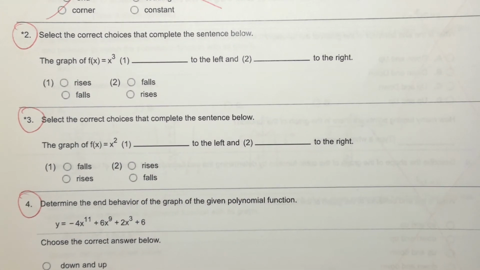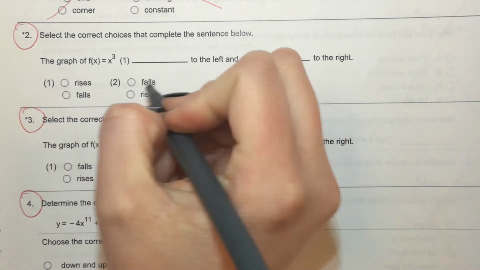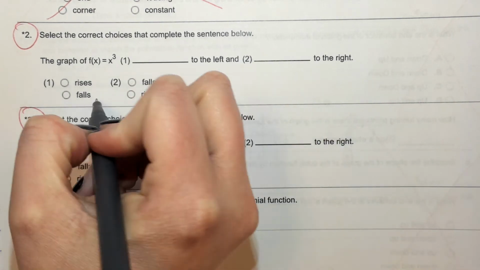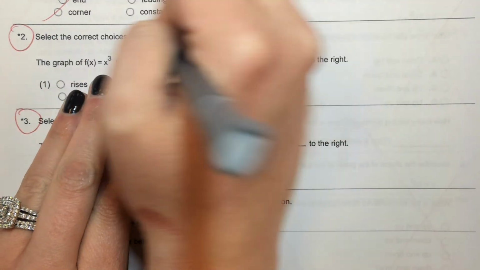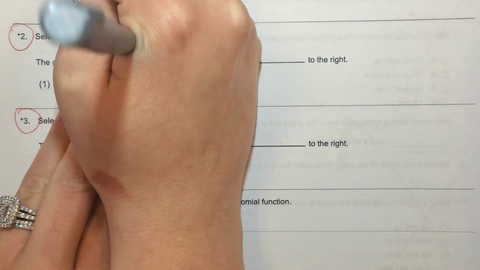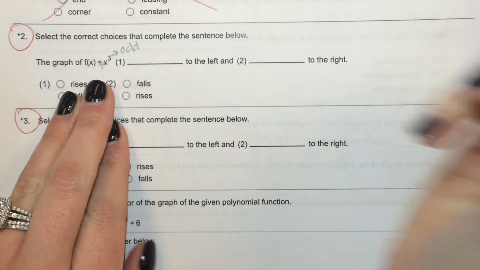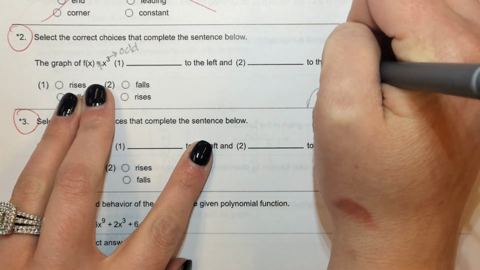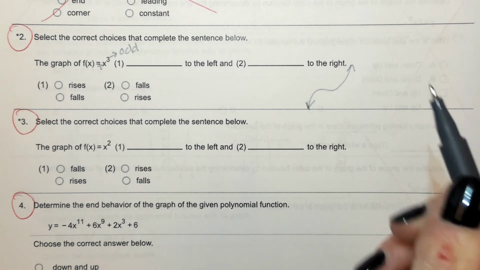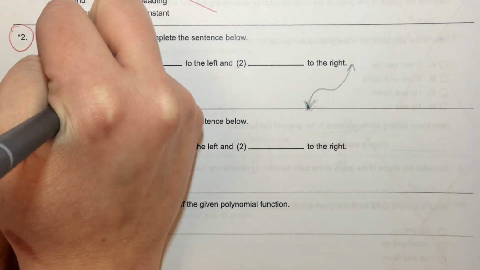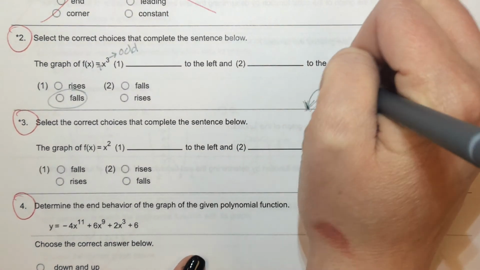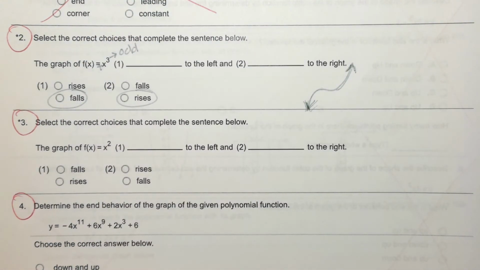It says the graph of x cubed, blank to the left and blank to the right. So you're choosing rises and falls. Let's think, x cubed. That's an odd degree, and it's positive, so it's going to look like this, okay? To the left, it's going down, so it falls to the left, and it rises to the right. Those are the blanks you're going to pick.